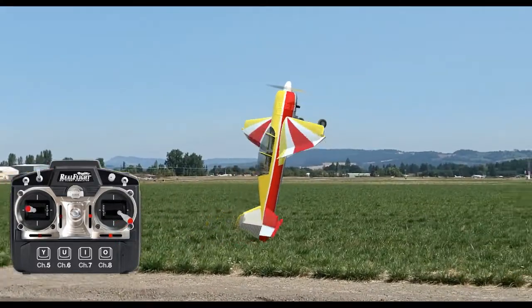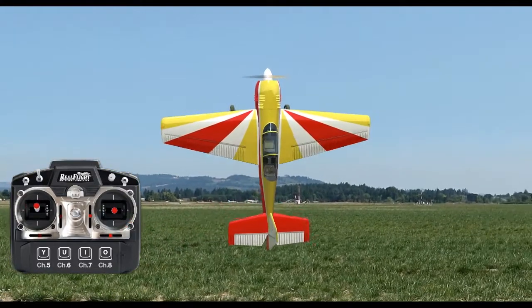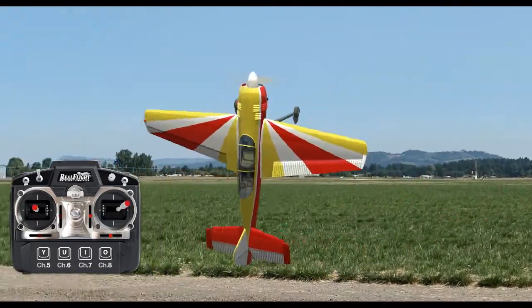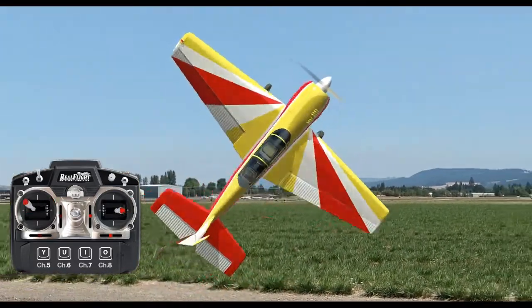Hey guys, James here with the 3D maneuver of the day, and this time we're going to go over the hover. The hover is pretty much what you think of when it comes to 3D flying. So we're going to break down this maneuver in a couple different ways.